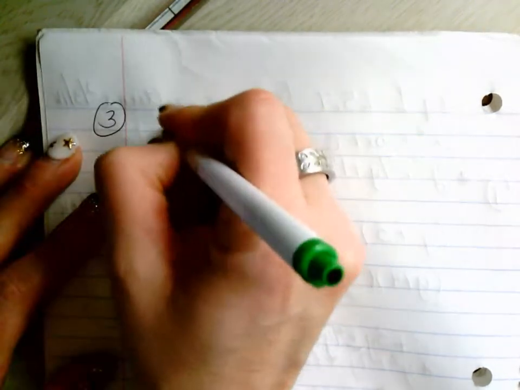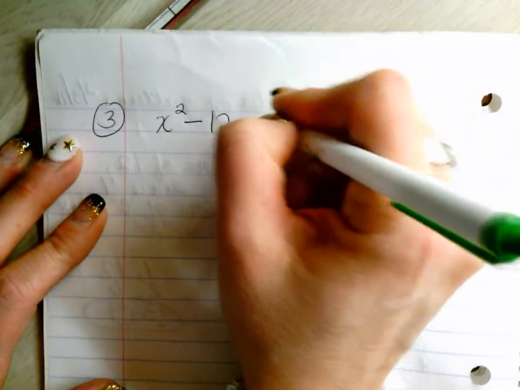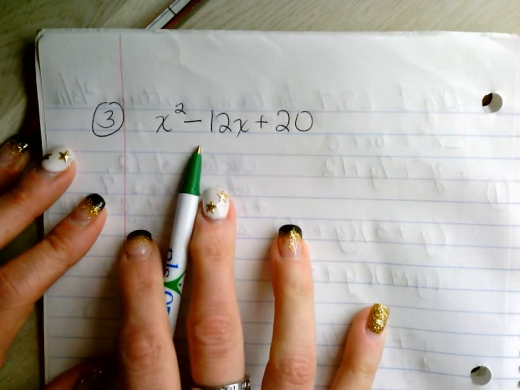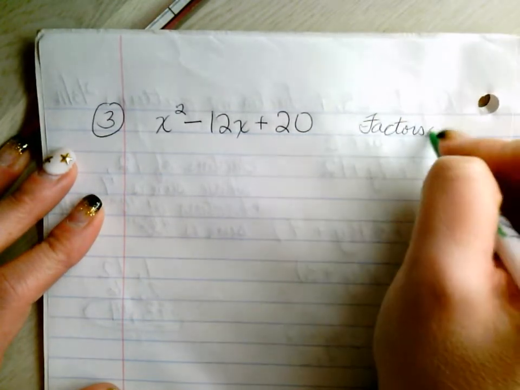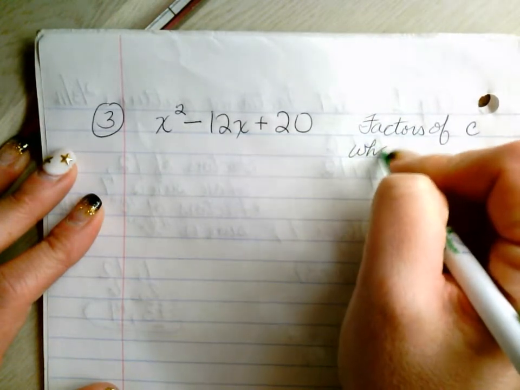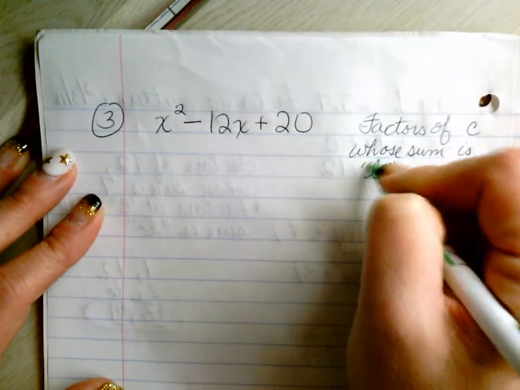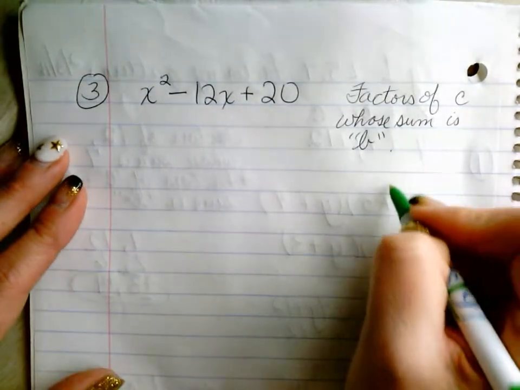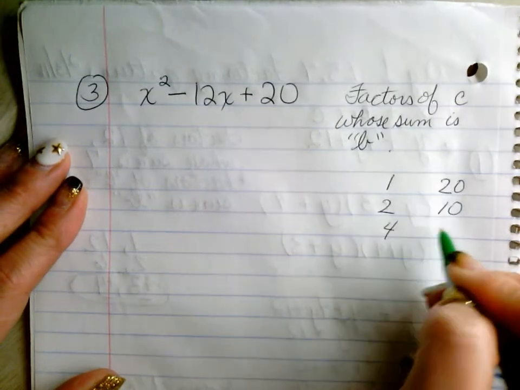This is my third example. X squared minus 12x plus 20. Uh-oh, got a negative value there. Don't worry about it. We got this. Factors of c whose sum is b. Okay, factors of 20. So 1 and 20, 2 and 10, 4 and 5.